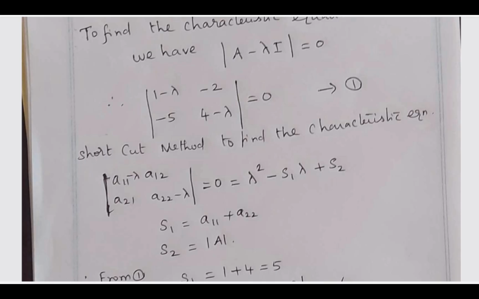For a 2 by 2 matrix, I have given the matrix notation: A11 minus lambda, A12, A21, A22 minus lambda is equal to 0. Because of expanding this 2 by 2 determinant, you will automatically get a quadratic equation in lambda, which is lambda square minus S1 lambda plus S2.